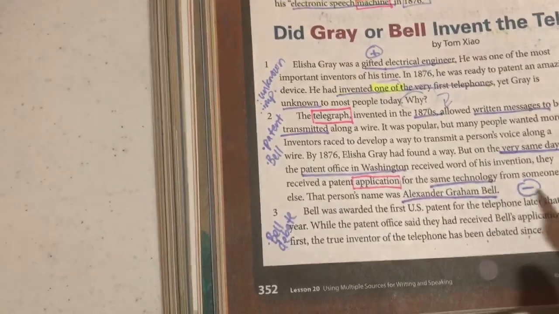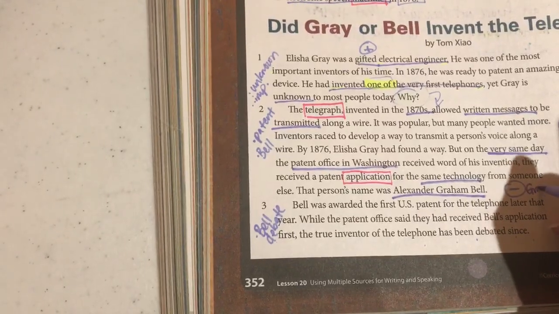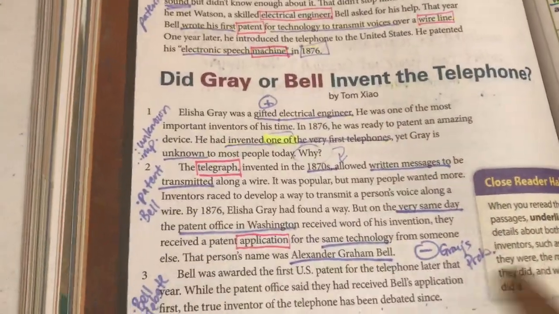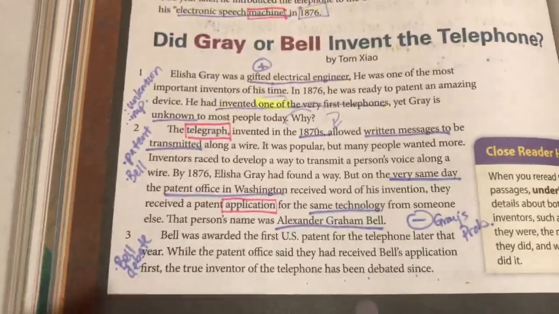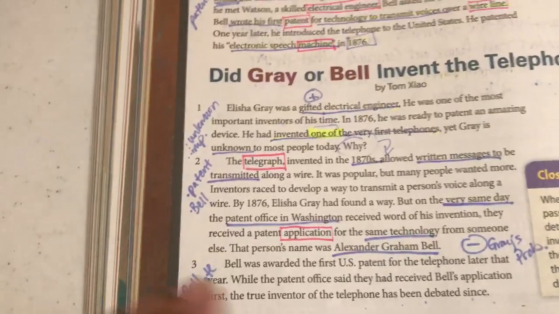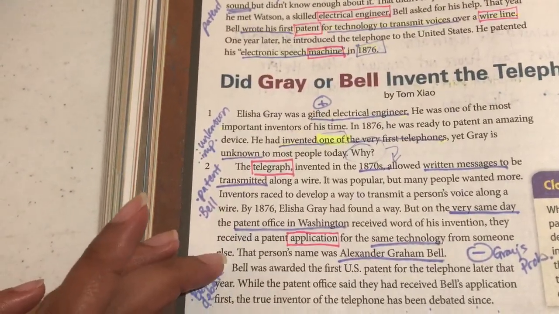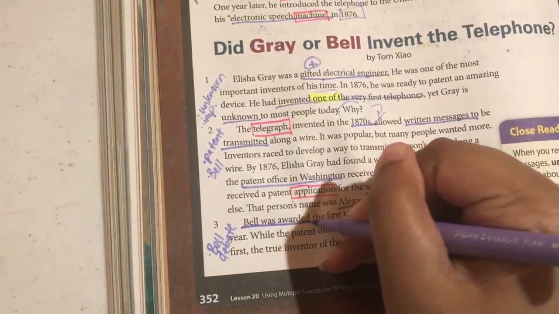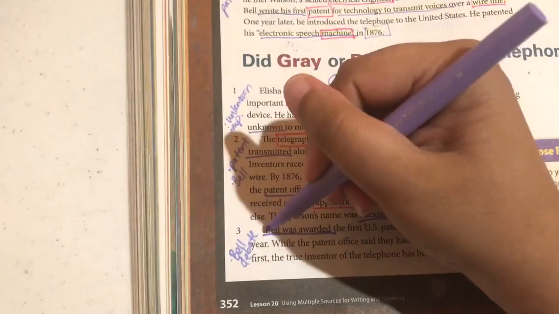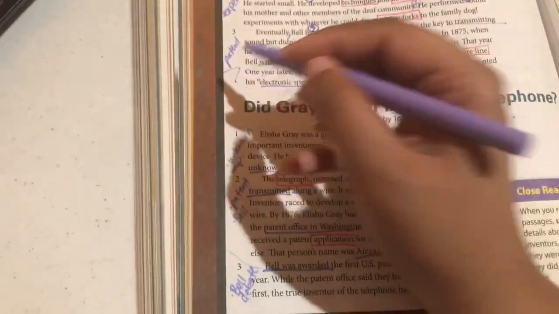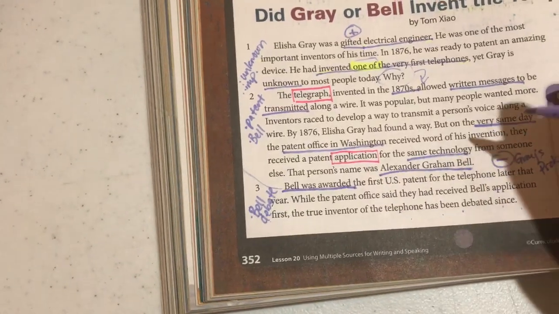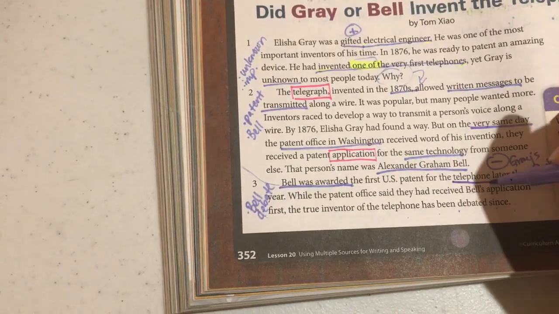This is where it comes to Gray's problem, because the author here is trying to tell you that he didn't get credit for also inventing that supposedly on the same day. Bell was awarded the first, so Bell, right, that guy from the first text, awarded the first U.S. patent for the telephone.